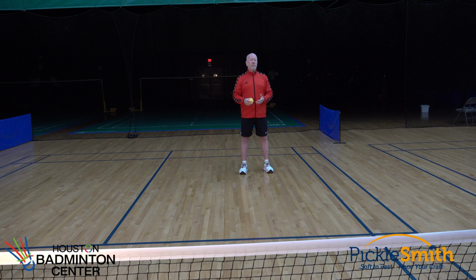I want to have drilled this so I'm comfortable going down this line if they're coming in behind that return of serve. A couple of things that are different from what we did in that first drill is I'm going to do this on my backhand side. Most people's backhand isn't as good as their forehand. So we need to drill this.